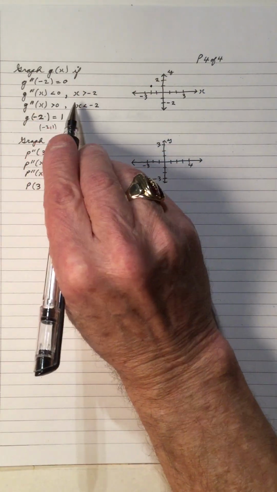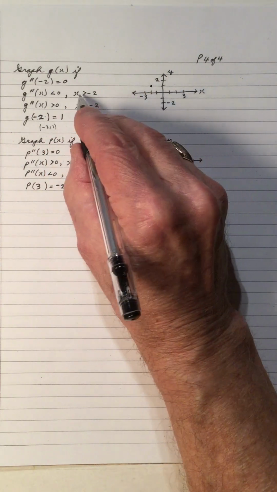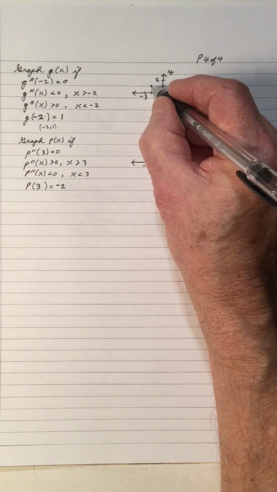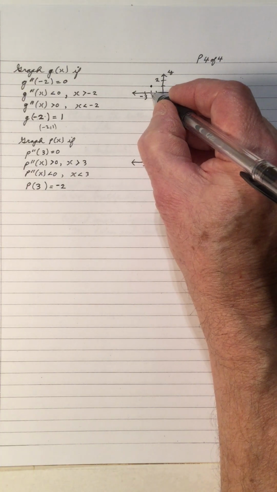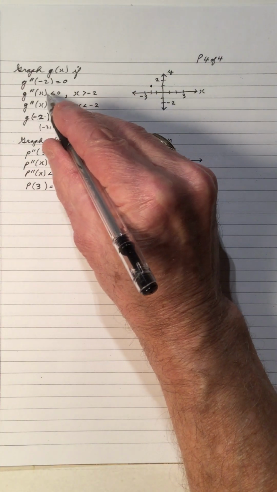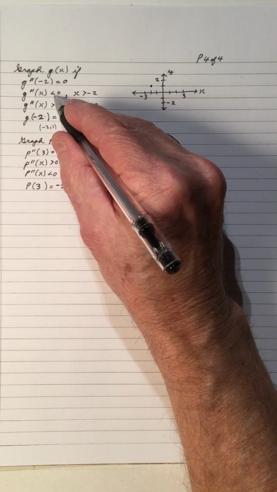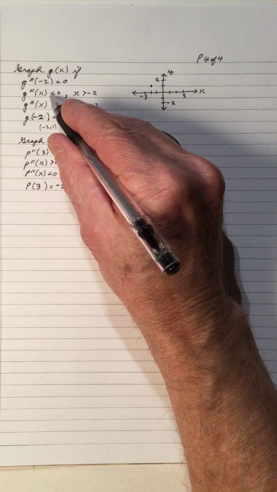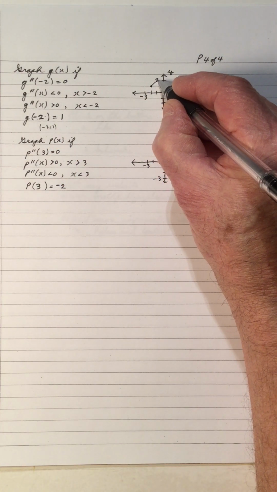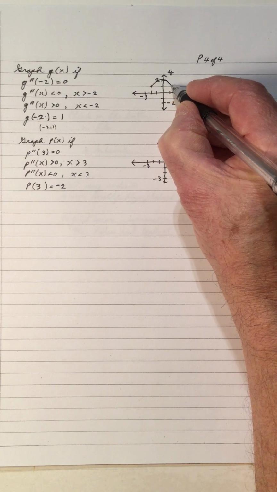So let's see. When x is to the right of negative 2, the second derivative is less than 0. Because it's less than 0, concavity is downward. So it has to go up and then come down. So it has to do this.